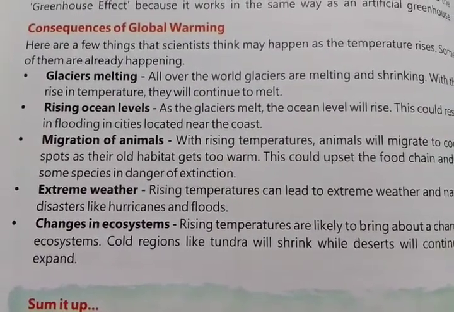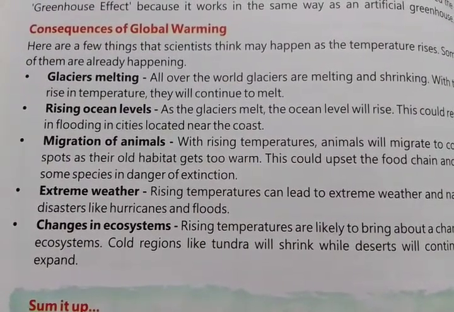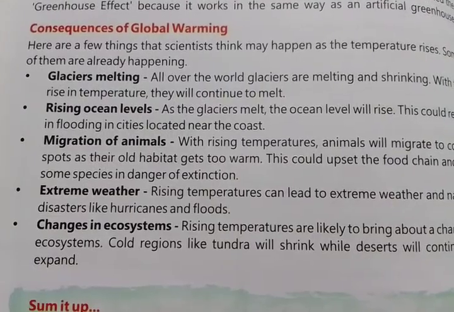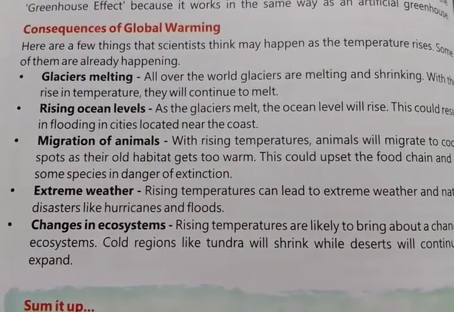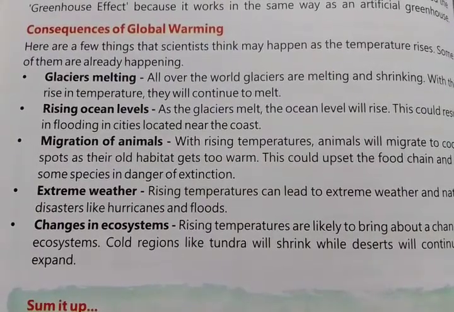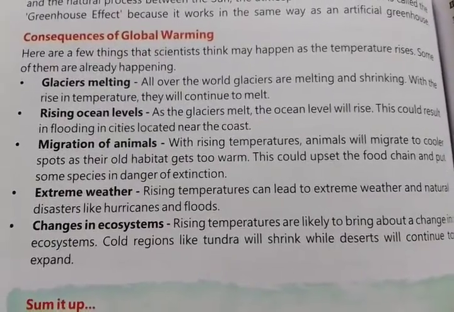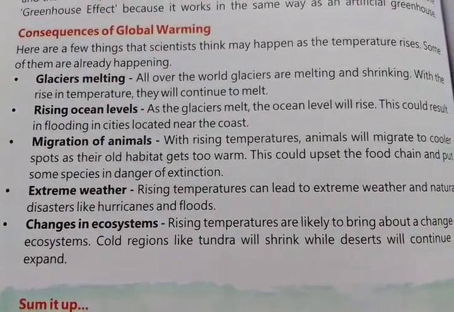Next is extreme weather. It is also a very bad effect of global warming. Rising temperatures can lead to extreme weather and natural disasters like hurricanes and floods. And change in ecosystems. Rising temperatures are likely to bring about a change in ecosystems.